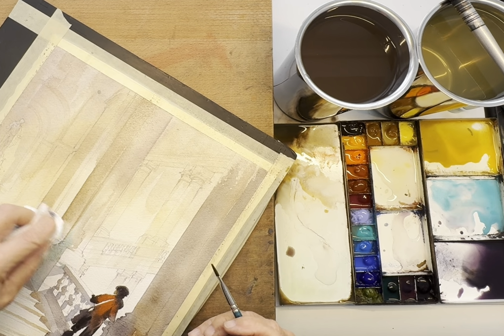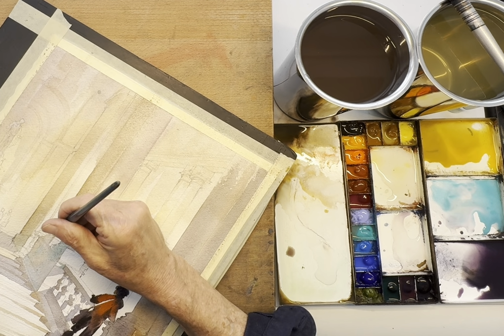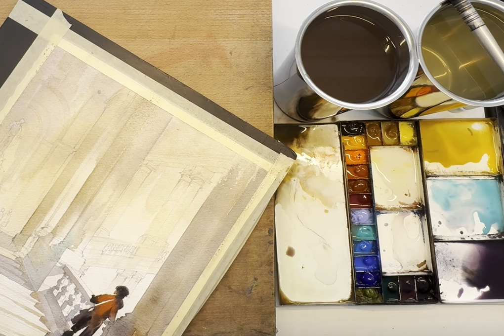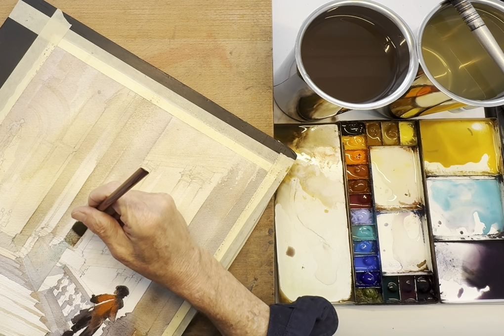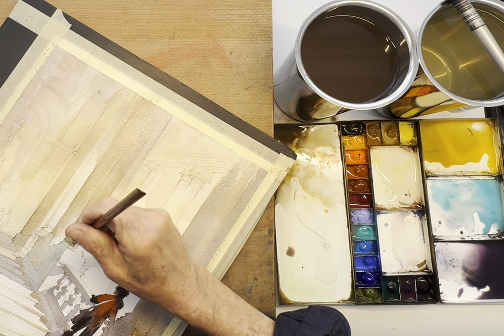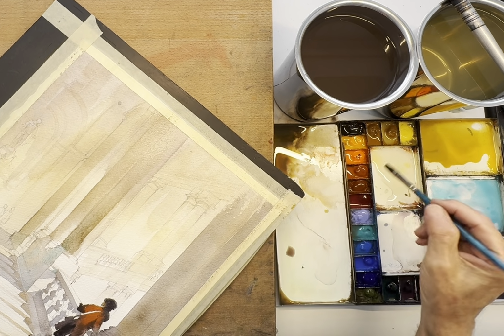Glint of light through these columns, so I'm going to try to preserve that. And obviously here as well. The front face of that column will be in light.